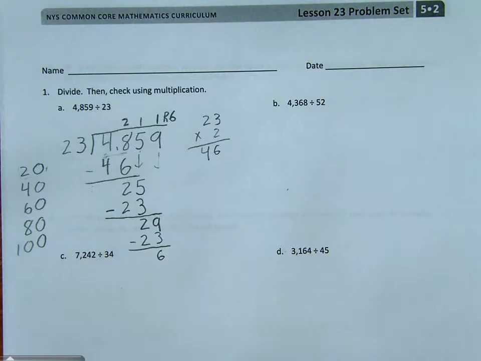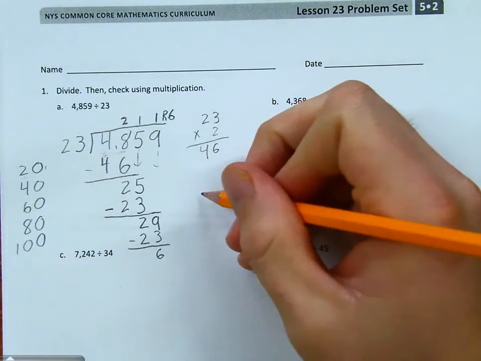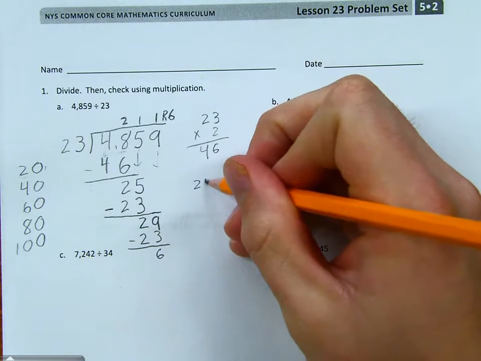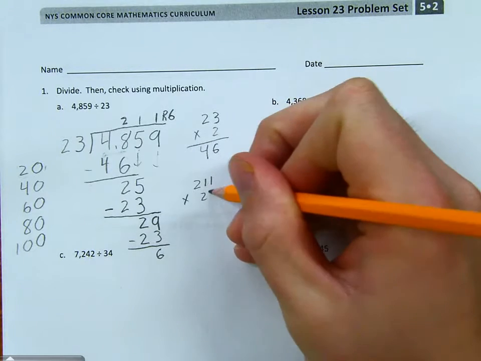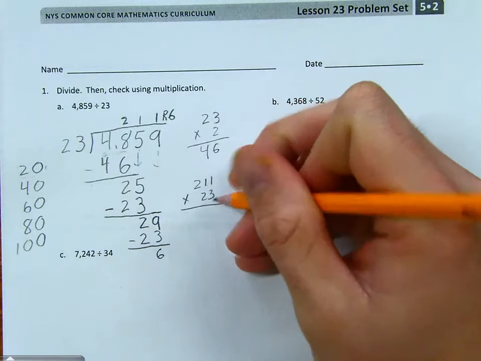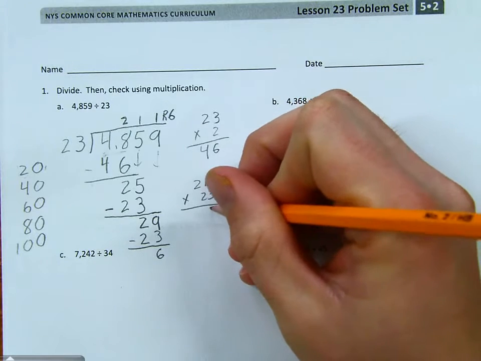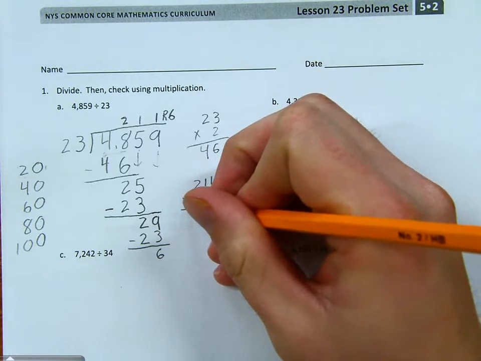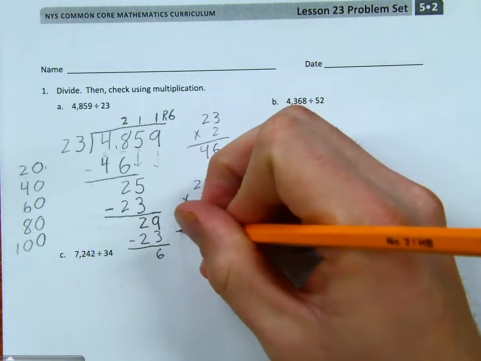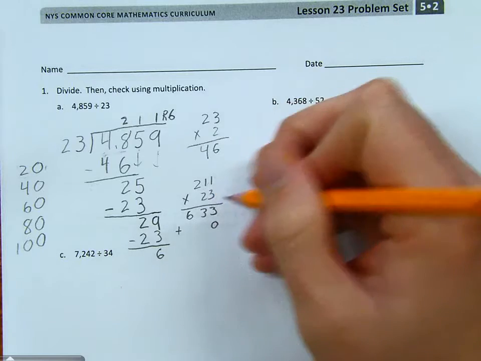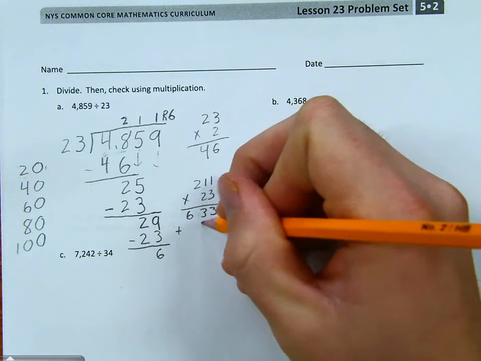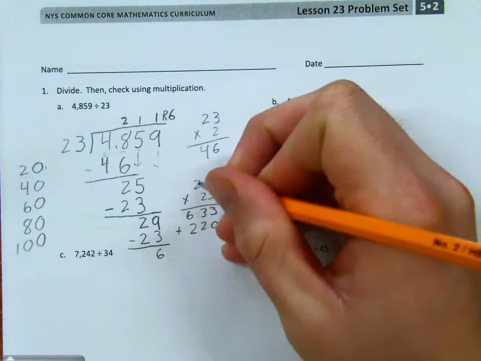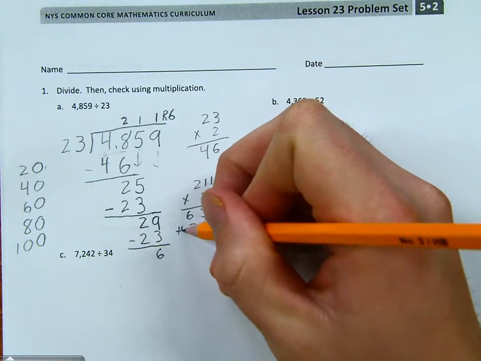And now we can check using multiplication. We'll do 211 times 23. 1 times 3 is 3. 1 times 3 is 3. 2 times 3 is 6. And then we have to do a 0 for our placeholder. 1 times 2 is 2. 1 times 2 is 2. And 2 times 4 is 4.